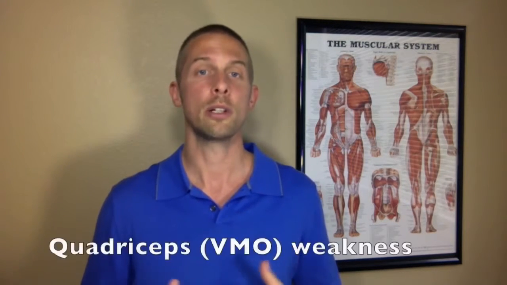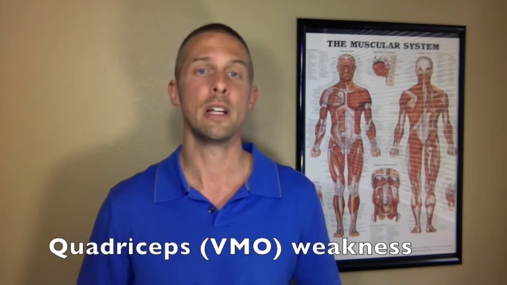However, some of the most common reasons are weakness in your quadriceps muscle, specifically your VMO or vastus medialis oblique. Weakness in your gluteus medius. This is a muscle in your buttocks that controls the stability of the hip and knee when you're in a stance phase. Biomechanical faults in your hip and knee or ankle.